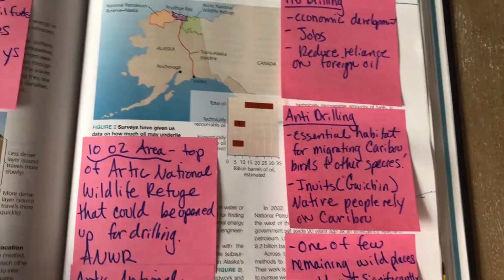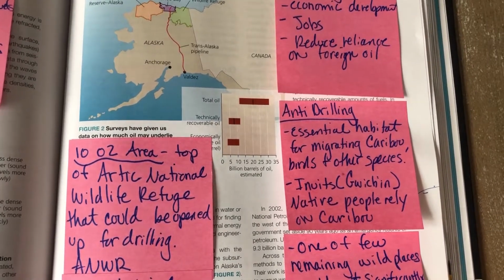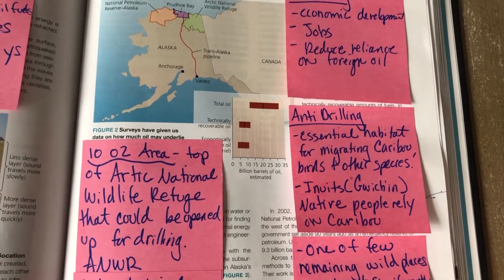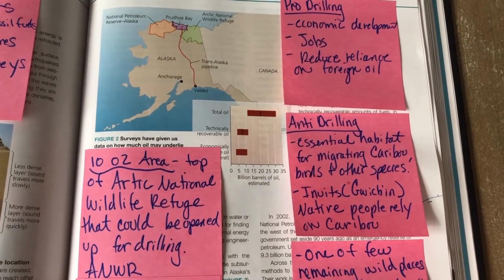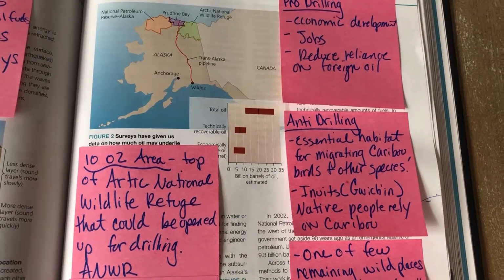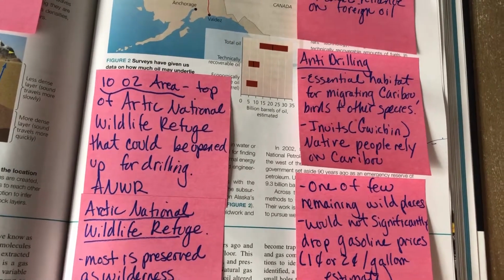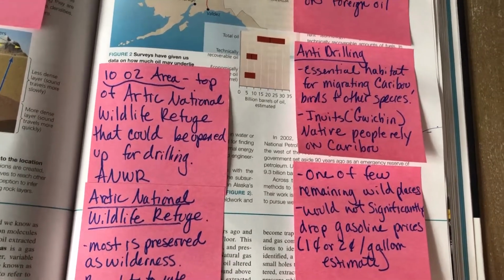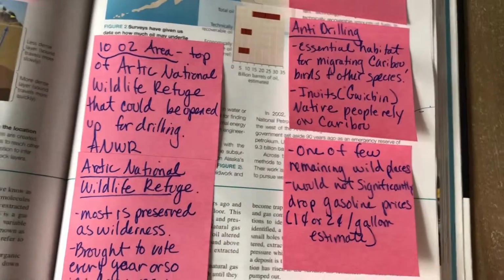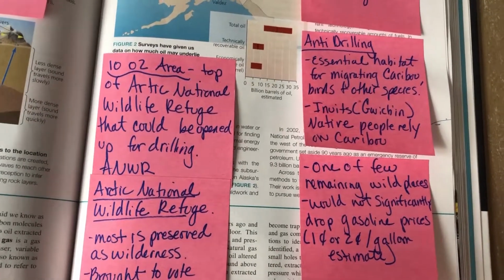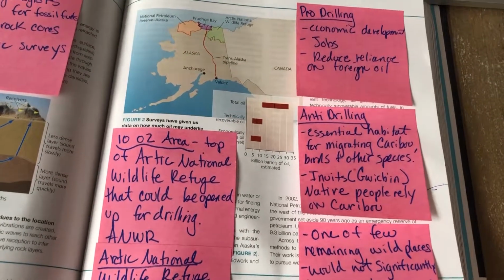For those that are anti-drilling in this 1002 area, this location is essential habitat for migrating caribou, birds, and other species. The Inuits, which is the local native people of this area, they actually rely heavily on the caribou that live there. So they're 100% against it. And this is one of the few remaining wild places. And contrary to what a lot of people believe, if we were to drill and destroy this part of this natural habitat, it actually would only decrease our gasoline prices by 1 or 2 cents per gallon. So it's not really a significant change that we would see if we drilled on our own property.